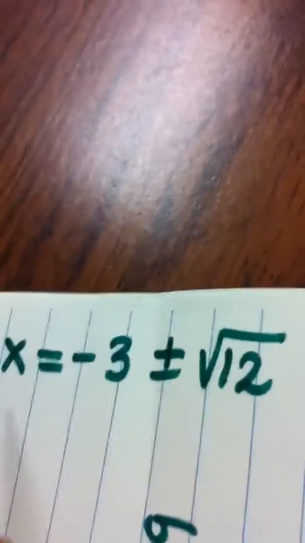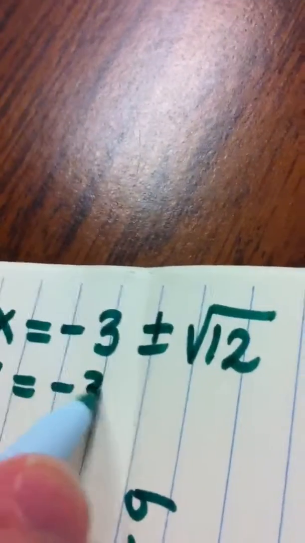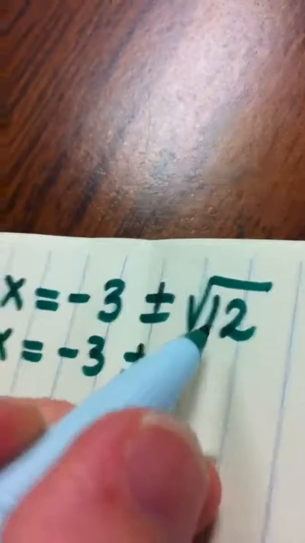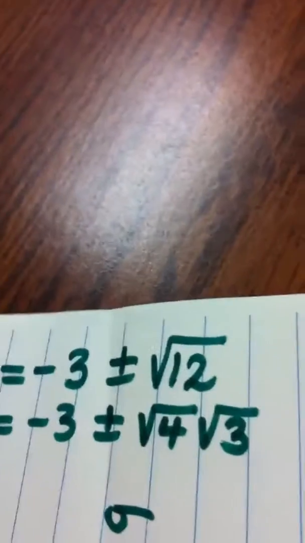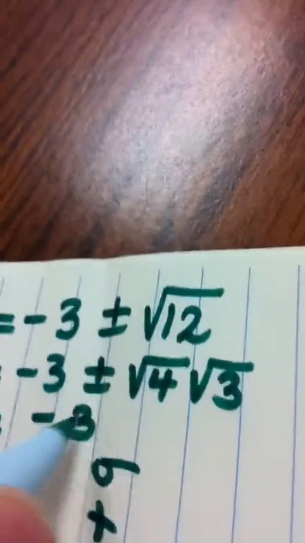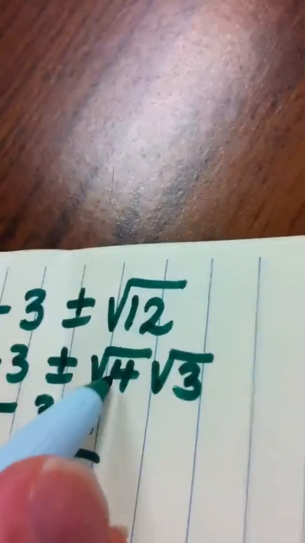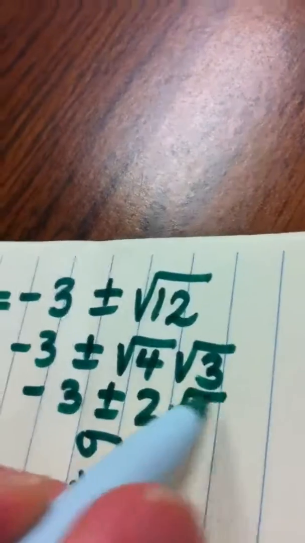But root 12 breaks apart into root 4 times root 3 using the product rule for radicals. So those answers become what? Negative 3 plus or minus 2 root 3.